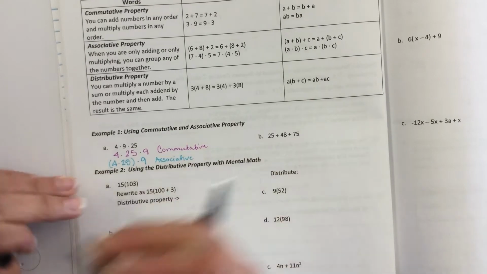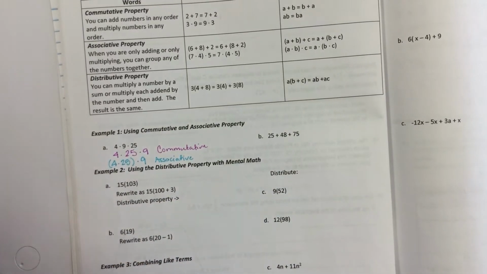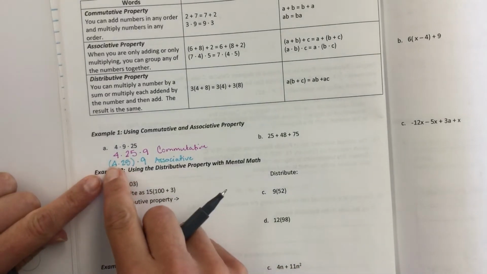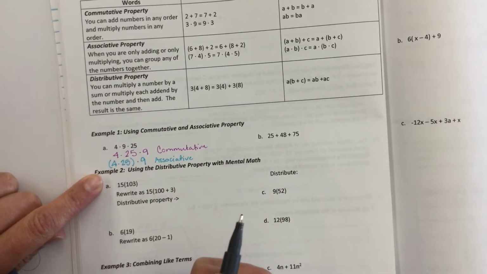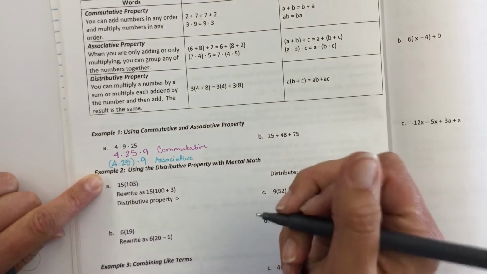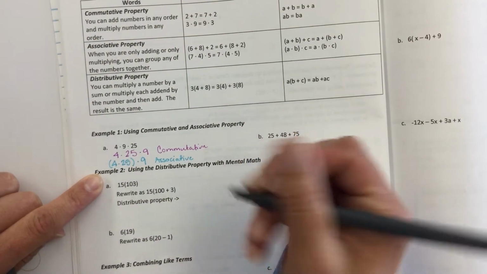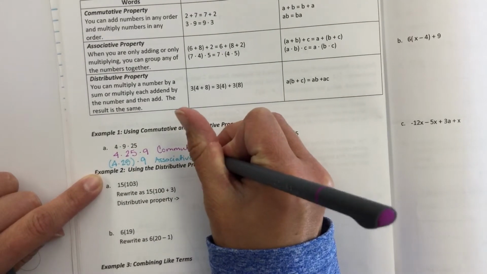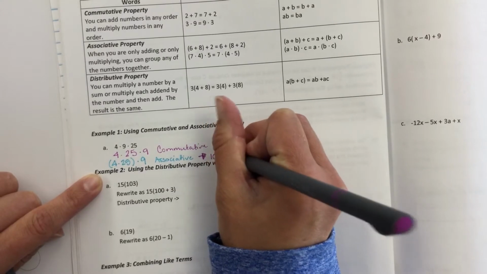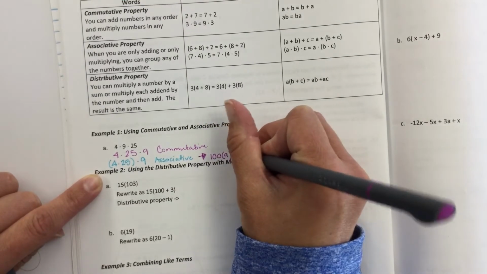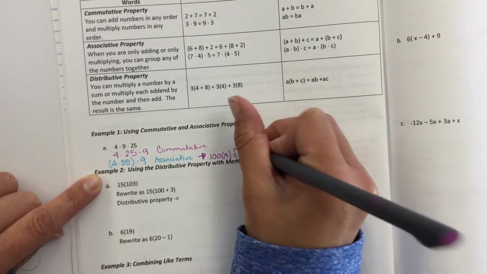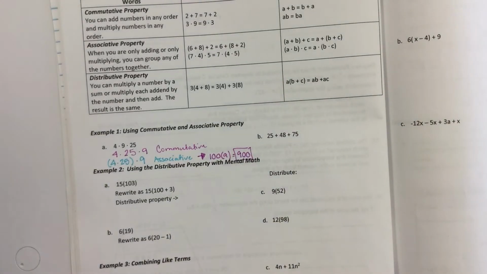And why did I choose to do those two first? And I know I didn't leave you guys much room here, but what's 4 times 25? Well, it's 100. And what's 100 times 9? 900. So maybe I'll just do a little arrow here. 100 times 9 equals 900. Sorry for the not much space.